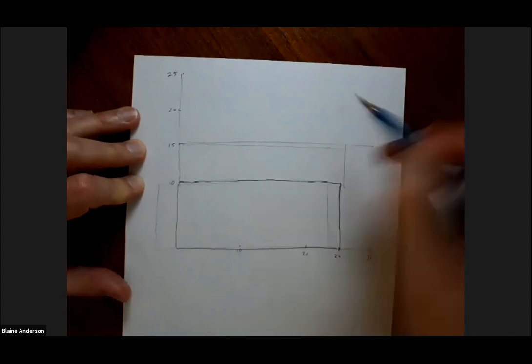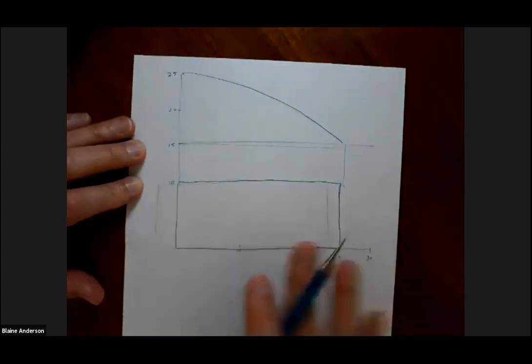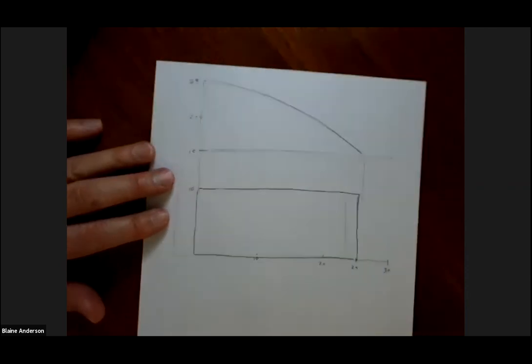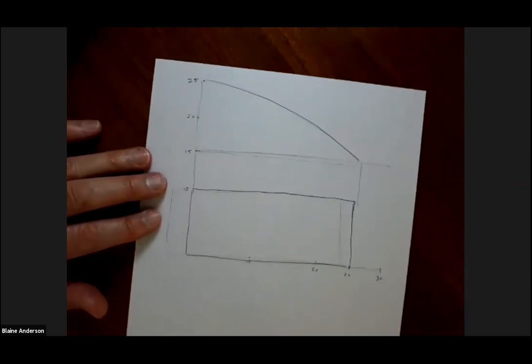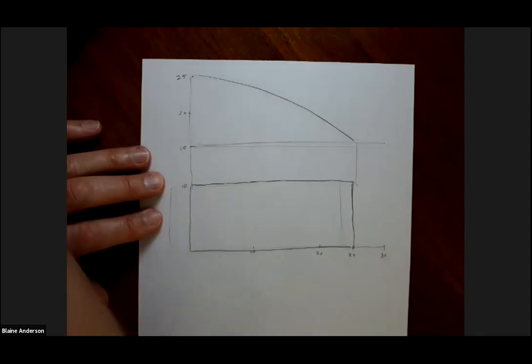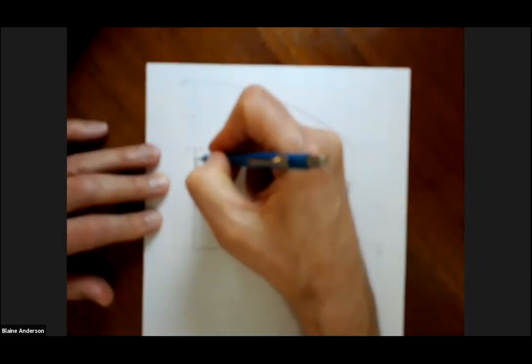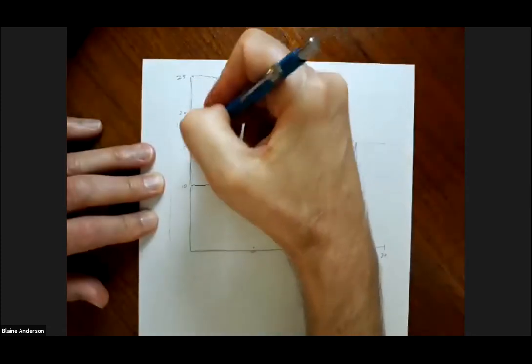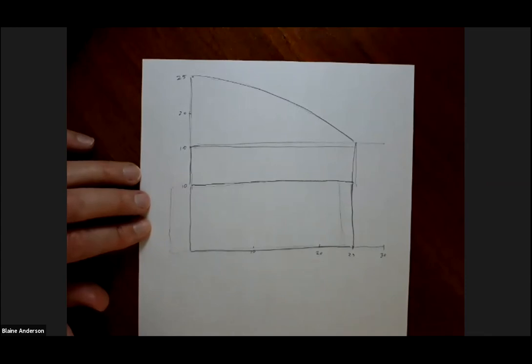This comes up, and then this window arches down like this. So that's my setup for the back wall.